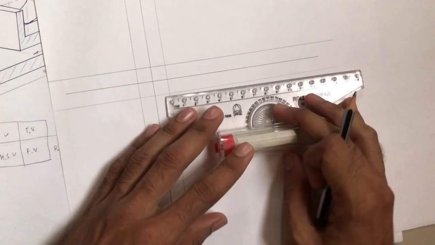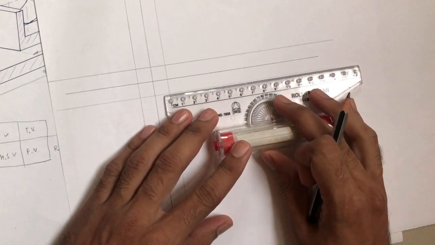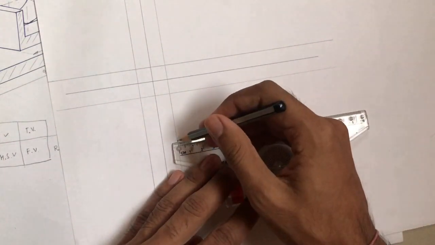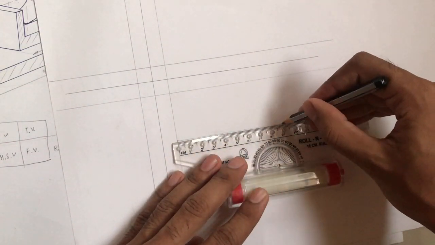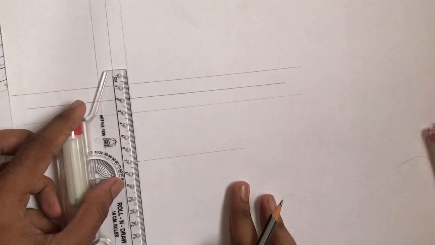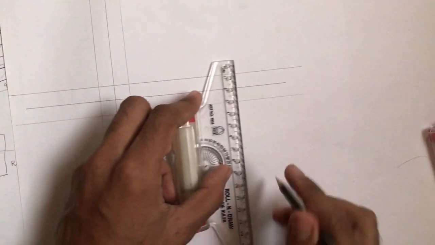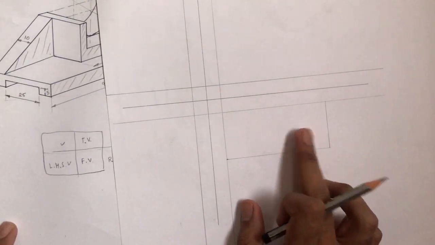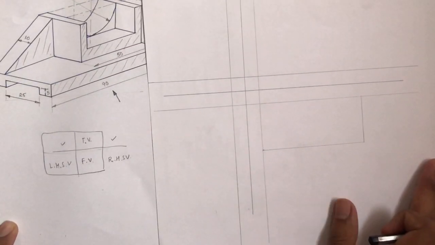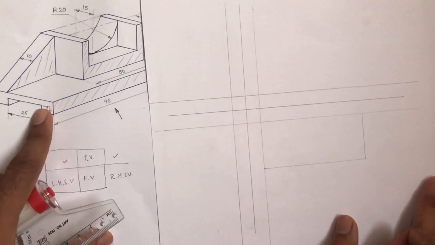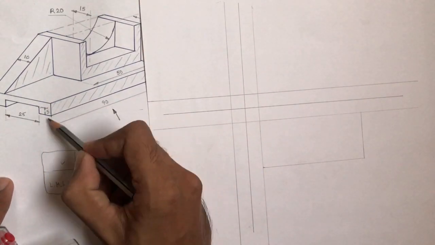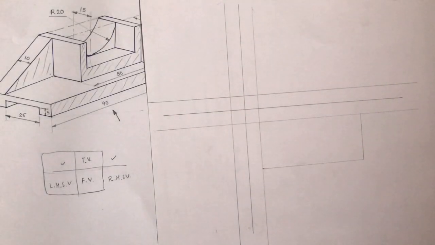and 90 mm length. So let me draw a parallel line of 90 mm. So it's over here, and a parallel line for height. Now we will use this block to draw the front view of the given object. So start with the base. The base is 90 by 10. So we will draw the object line.